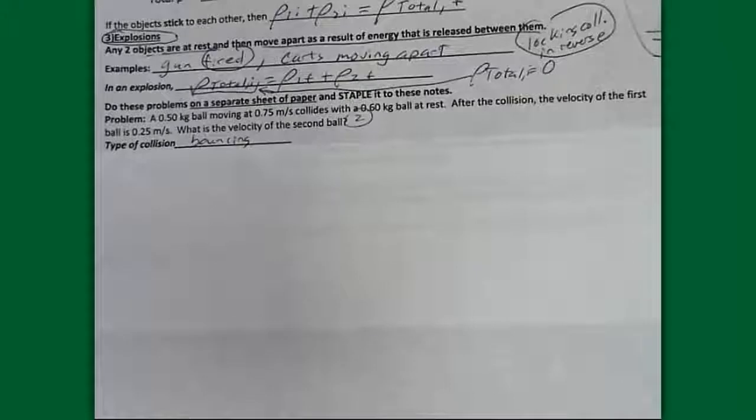Alright, so let's look at this bouncing collision problem, and I actually want to leave you with the other two problems to begin with in this video. I'll work them again in another one. I'll work through this one a little bit quicker. Once again, I'm going to use the algebraic method combined with the guess method that we've always used in this class.